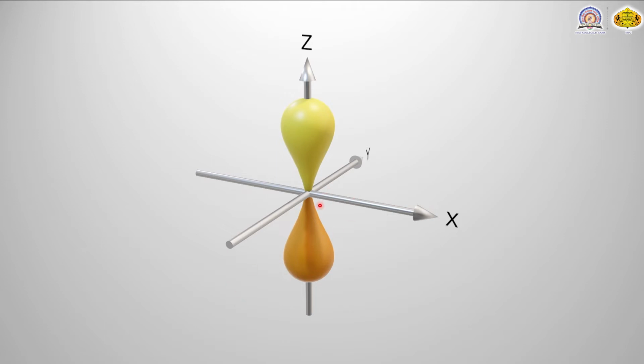So the orientation of that dumbbell shape is basically calculated from the magnetic quantum number, which is represented by ml. So small m, and at subscript there is small l. So based on that, we have calculated the values for ml. Values for p orbital are basically px, py, and pz. So values are -1, 0, and 1.